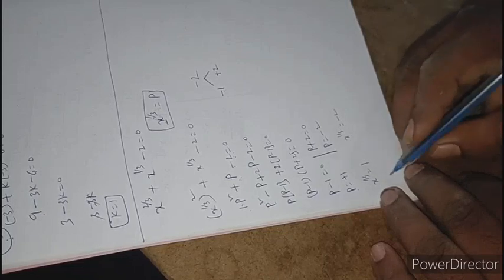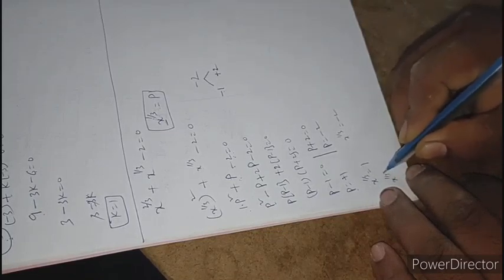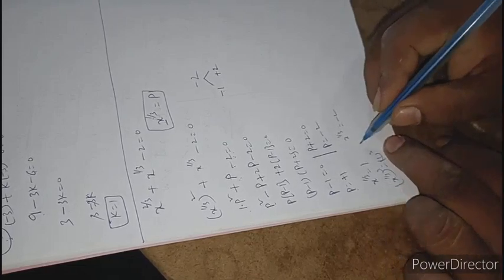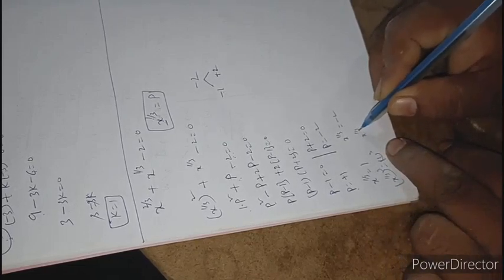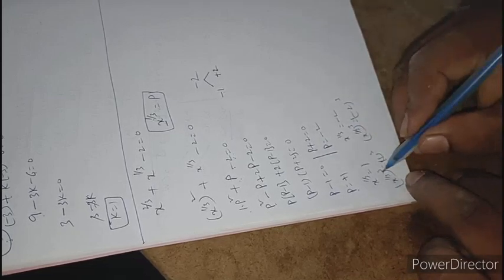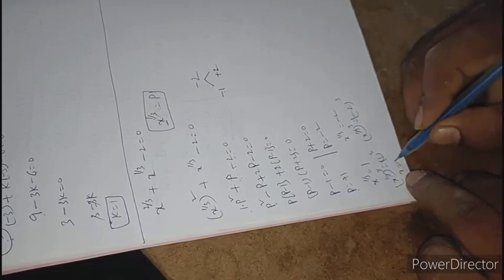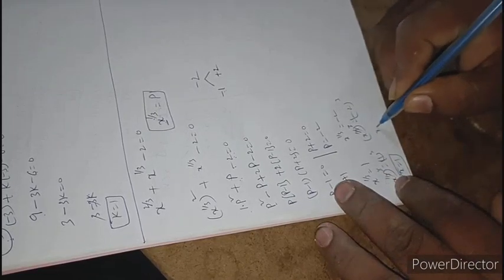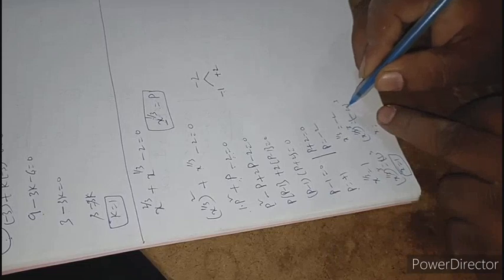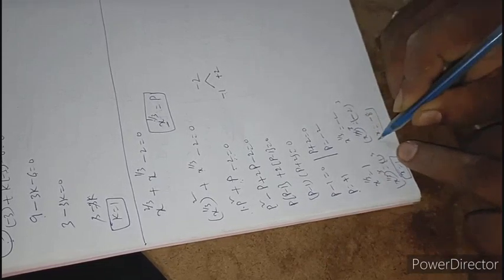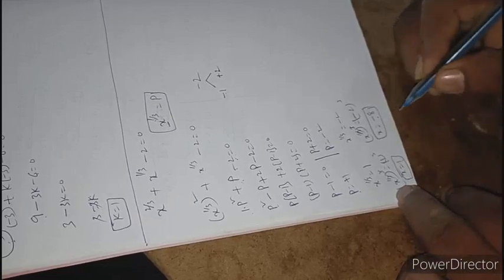Cubing on both sides చేస్తే (x power 1 by 3) whole cube equals to 1 cube. Here also (x power 1 by 3) whole cube equals to (-2) whole cube. Cube క్యాన్సిల్ అయిపోతుంది కాబట్టి x equal to 1. నెక్స్ట్ ఇక్కడ క్యూబ్ క్యాన్సిల్ అయిపోతుంది కాబట్టి x equal to మైనస్కి పవర్లో ఆడ్ నెంబర్ ఉంటే మళ్ళీ మైనస్ వస్తుంది. 2 cube అంటే 8. దేర్ఫోర్ ద ఆన్సర్ ఈజ్ 1 and -8.